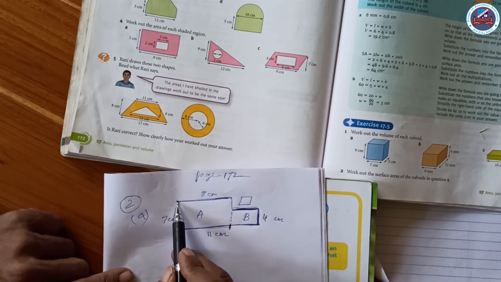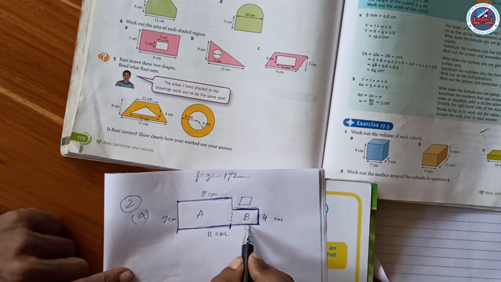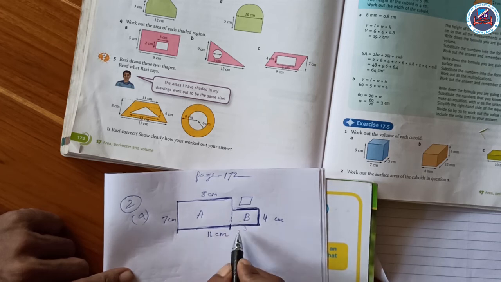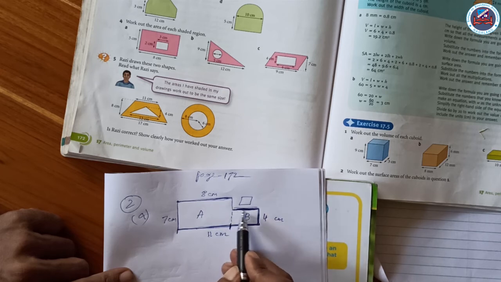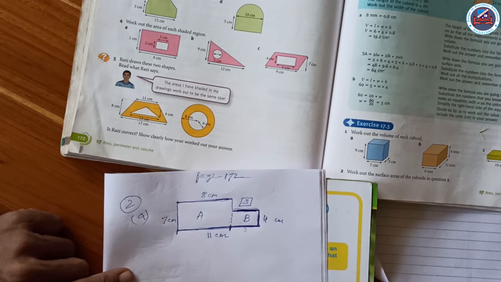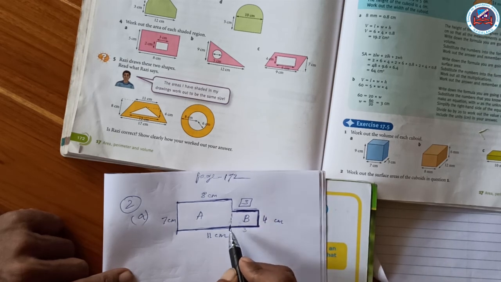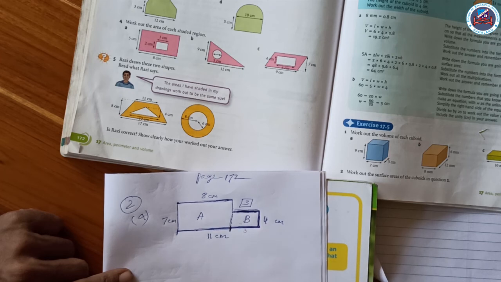Because from here to here is 8, that means from here to here is also 8. 8 plus 3 is 11. See, all this is 11, you know. If this is 3, this also is 3, right? You got it. See, 3 centimeter. If this is 4 from here to here, then from here to here is 4. Okay? So you tried it.